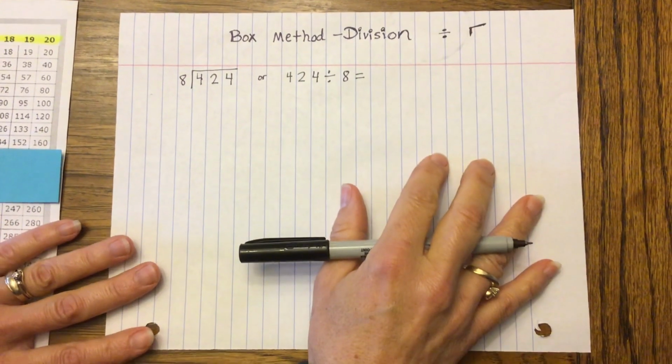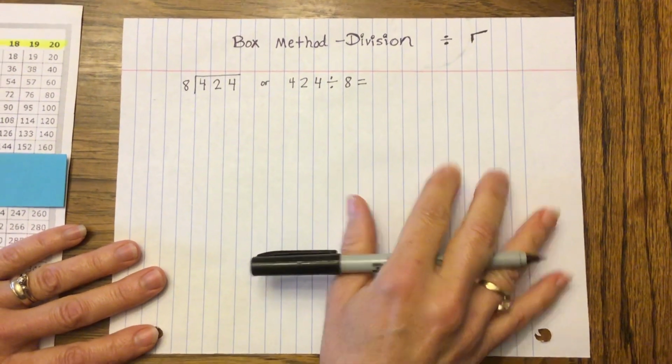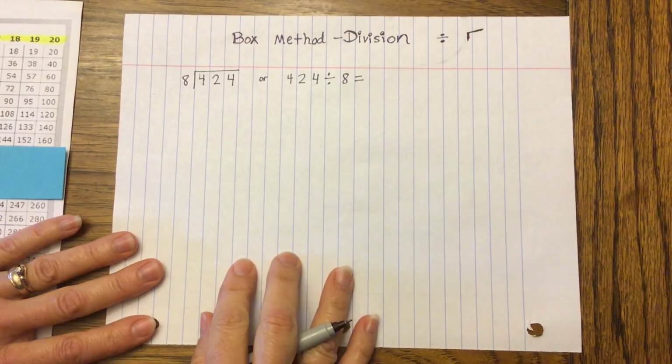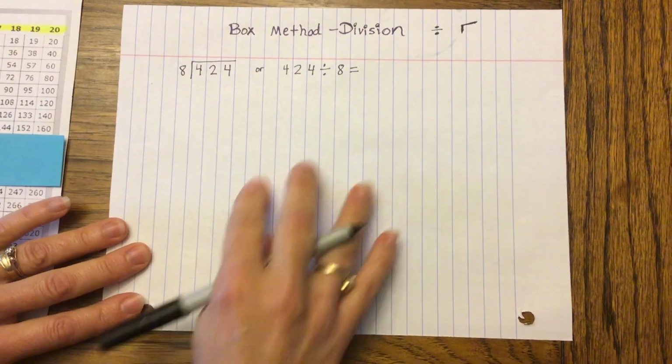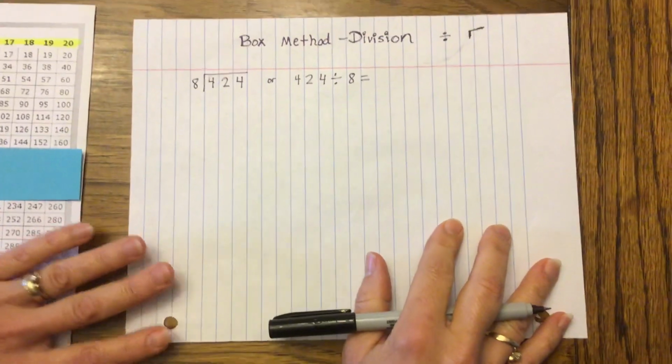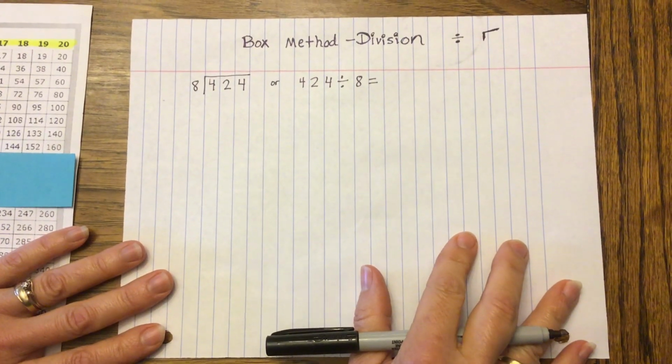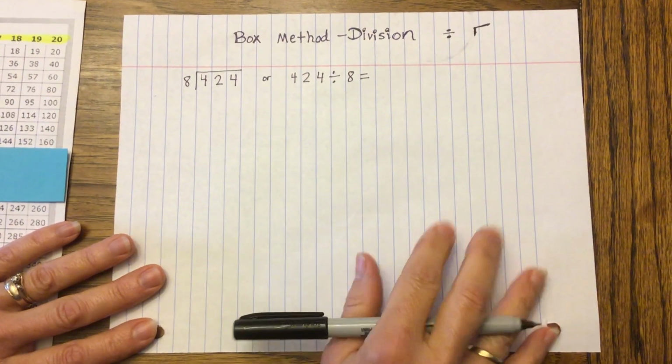I'm going to show you how to do the box method for division. The first thing you're going to need is a piece of lined paper. Turn it so it's horizontal so that you have lines. This will help you a great deal when it comes to adding and subtracting and keeping your numbers so that you can actually see them.